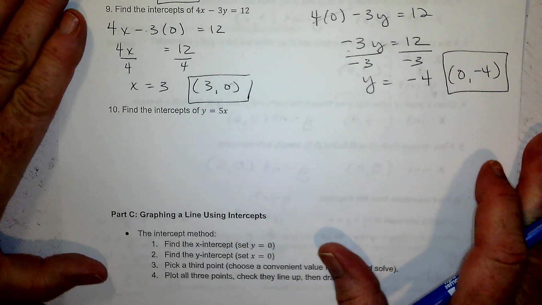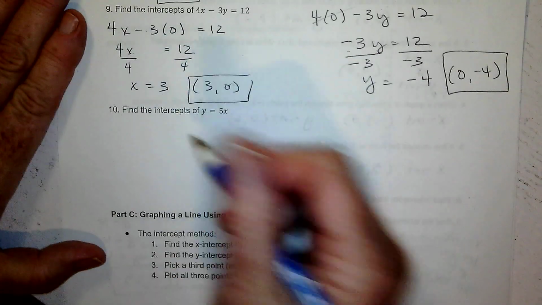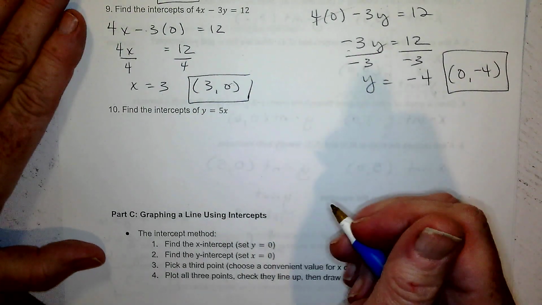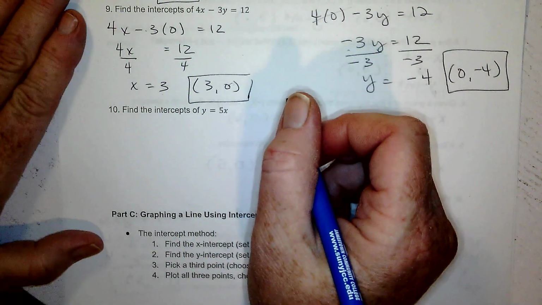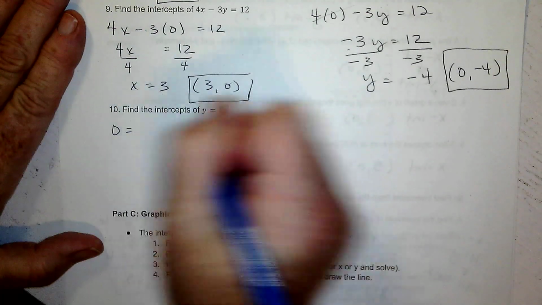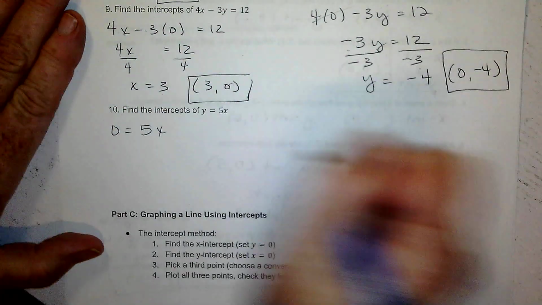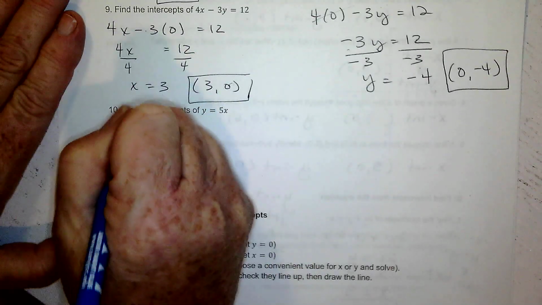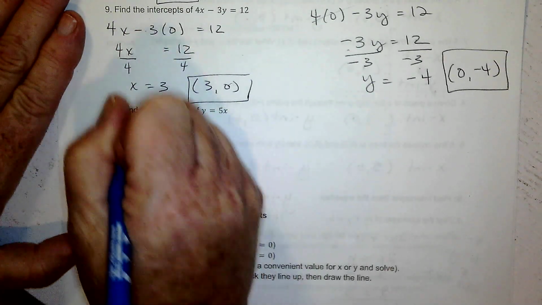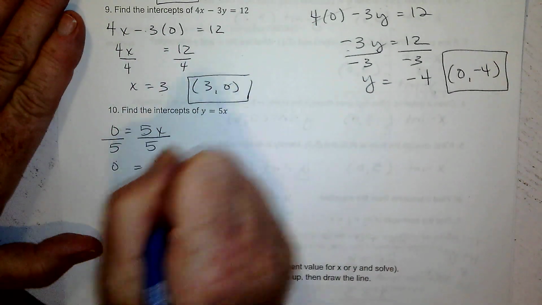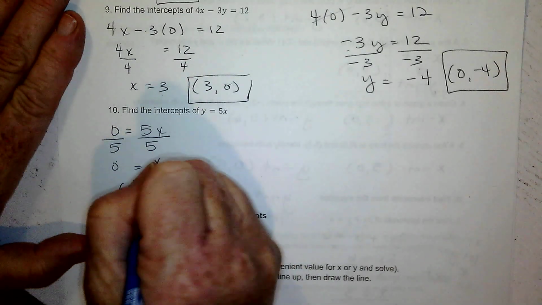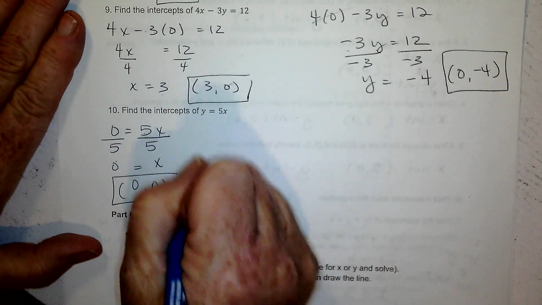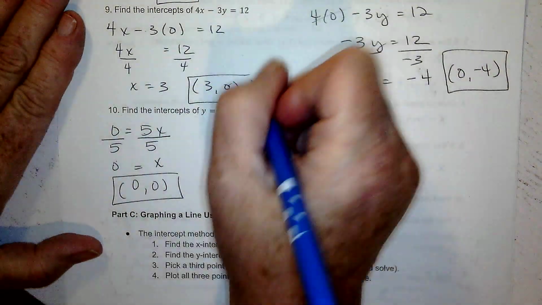Find the intercepts of y equals 5x. Pause the video and attempt this one yourself, and then come back to see how you did. So for my x-intercept, I'm going to let y equal 0 and solve for x. 5 is attached to x by multiplication, so I'm going to divide both sides by 5. And x is equal to 0 divided by 5, which is 0. So (0, 0) is my x-intercept.